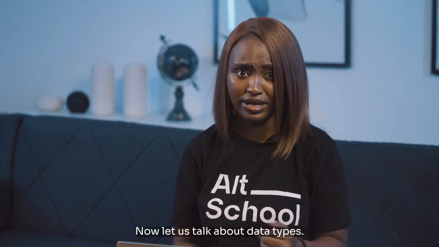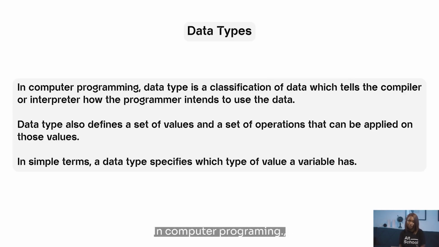Now let us talk about data types. In computer programming, data type is a classification of data which tells the compiler or interpreter how the programmer intends to use the data. Data type also defines a set of values and a set of operations that can be applied on those values. In simple terms, a data type specifies which type of value a variable has.